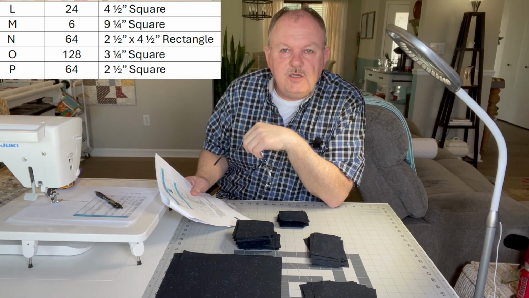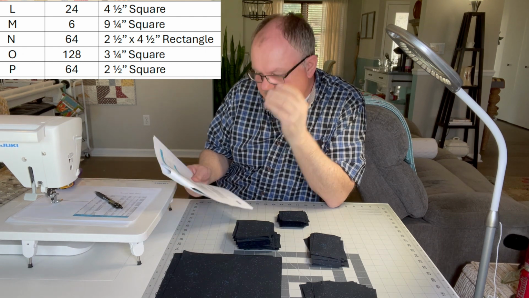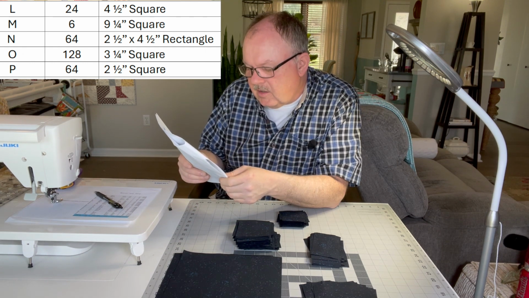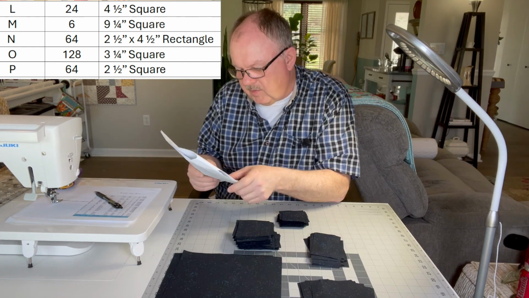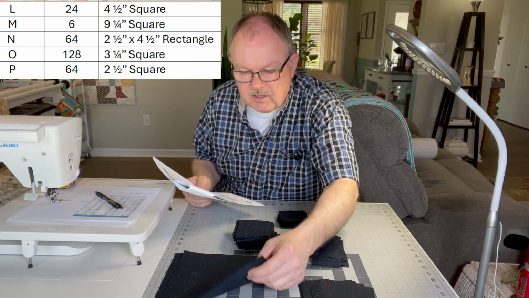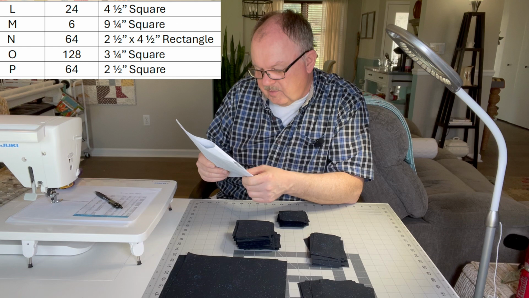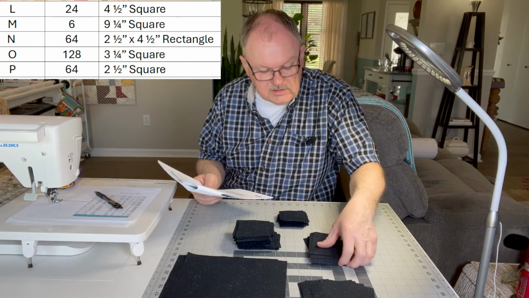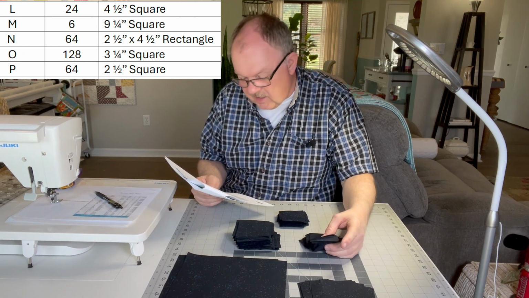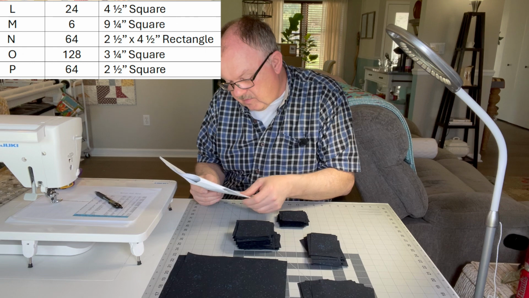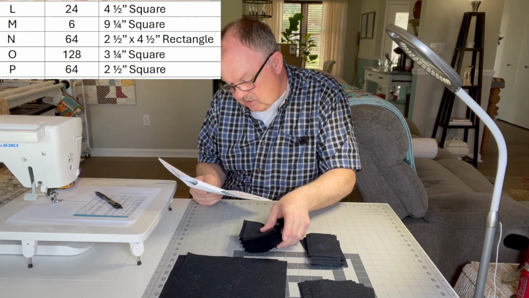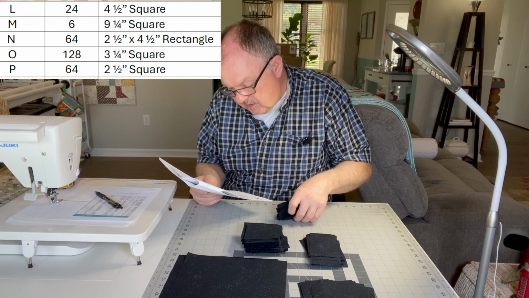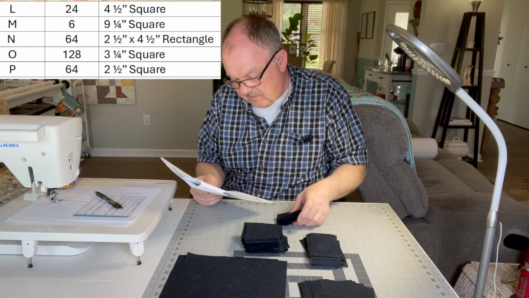Okay, I've finished cutting the black fabric, and just to review, for fabric piece L, I have 24 4.5 inch squares. For fabric piece M, I have 6 9.25 inch squares. For fabric piece N, I have 64 2.5 by 4.5 inch rectangles. For fabric piece O, I have 128 3.25 inch squares. And for fabric piece P, I have 64 2.5 inch squares.